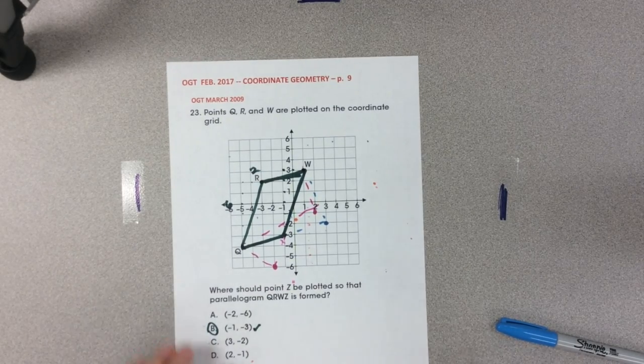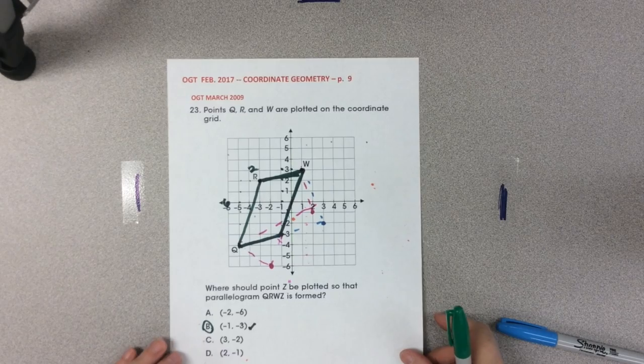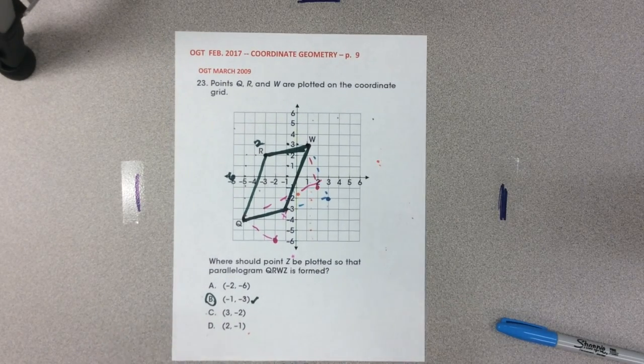And that ends then the coordinate geometry portion of our review for the OGT. Please look forward to more videos on some other ideas like the polygons and polyhedra. We're going to have to take a look at data analysis and probability. I wish you good luck on your Math OGT.